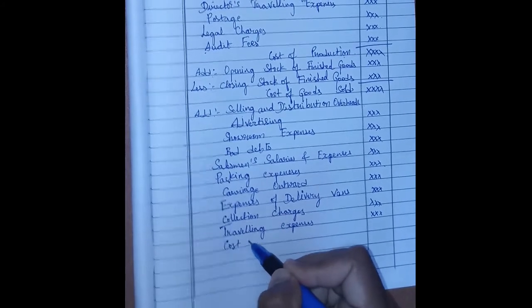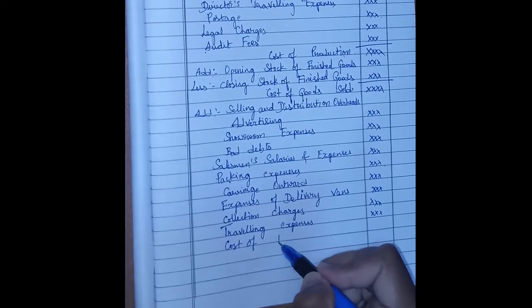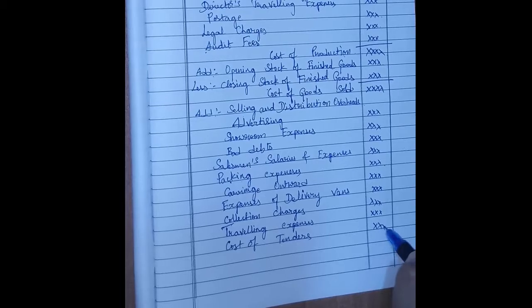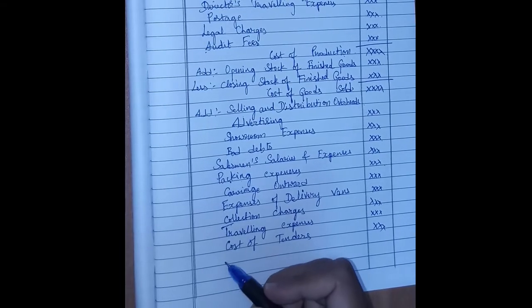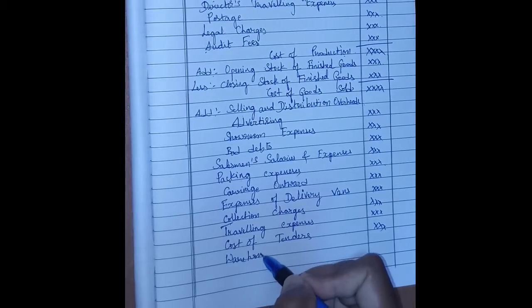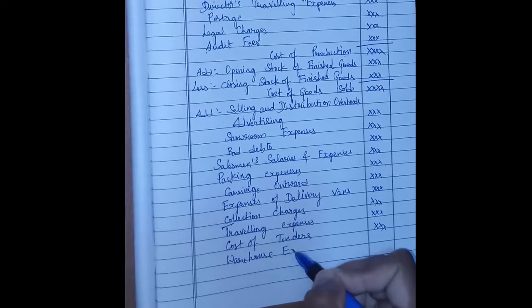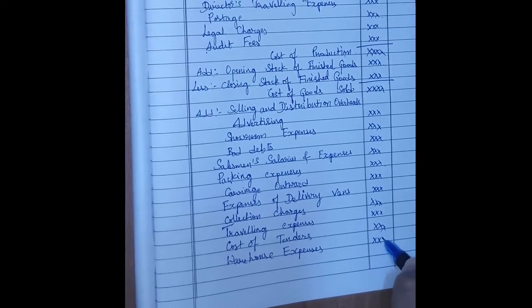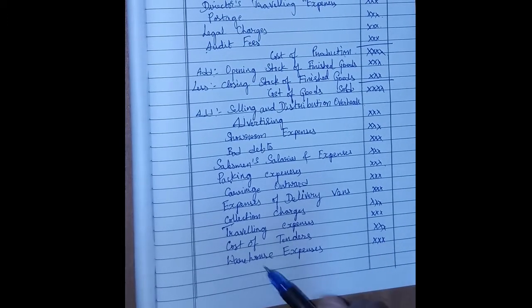Cost of tenders, warehouse expenses. See, here also this point might confuse the student.